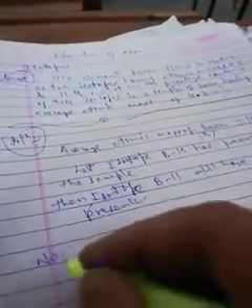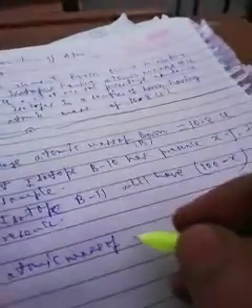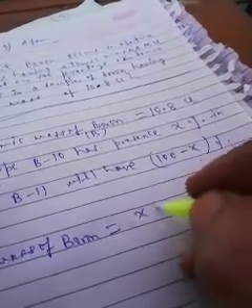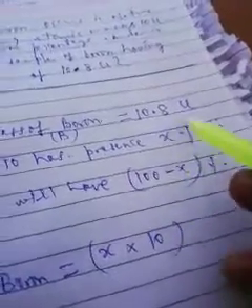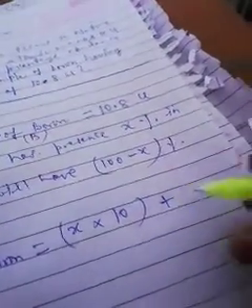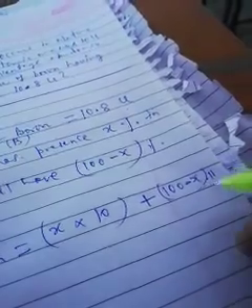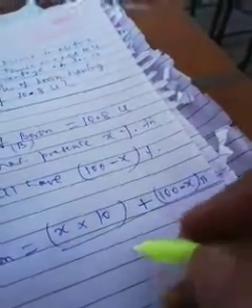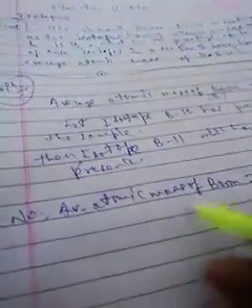Now the average atomic mass of boron would be given as X% into 10 U plus 100 minus X% into 11 U. The total percentage is 100 minus X plus X, which is 100%. The average atomic mass is given as 10.8.